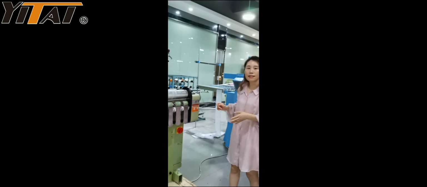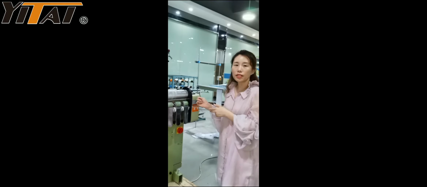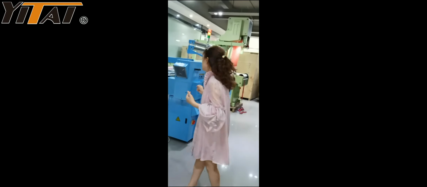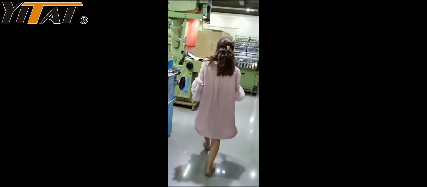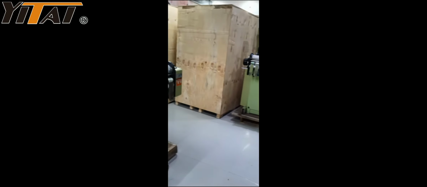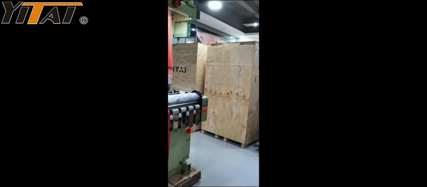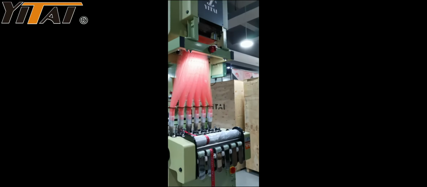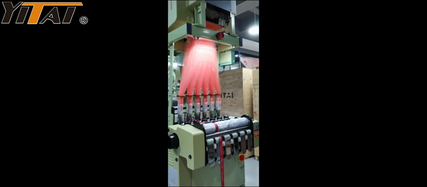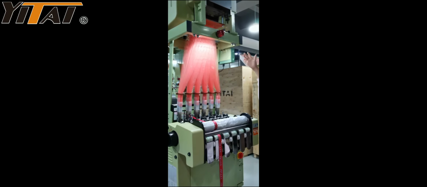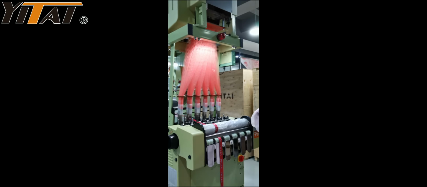So, and the next one, let's see the computerized jacquard needle loom machine. Please follow. Okay, this shows the head.